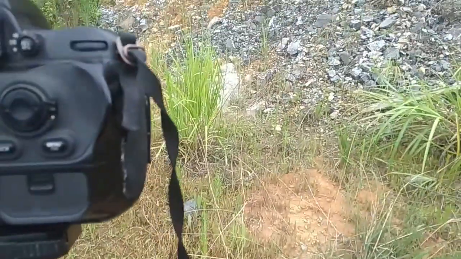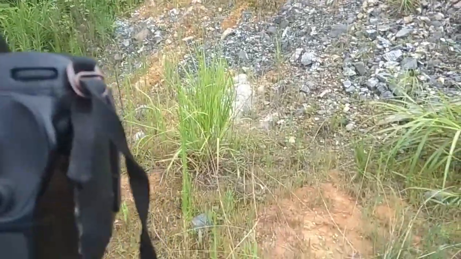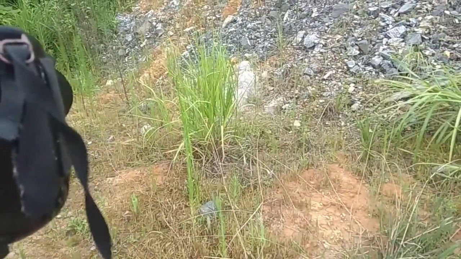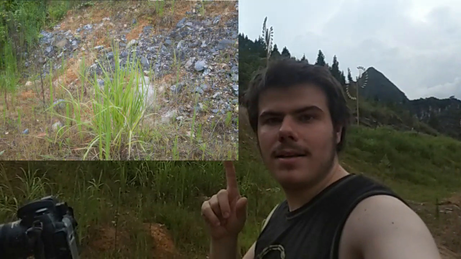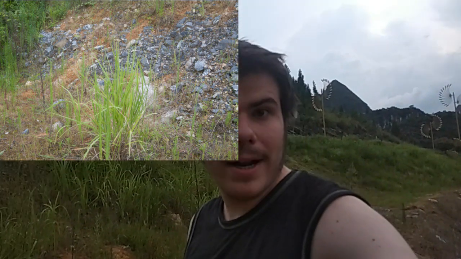I honestly prefer bottom up, like that. But I'll show you the results in just a second. Let me just adjust my camera here. Okay, so I just got the picture. So there is the picture. It looks pretty decent, I think. So let's just change the camera angle a little bit and I'll be right back.